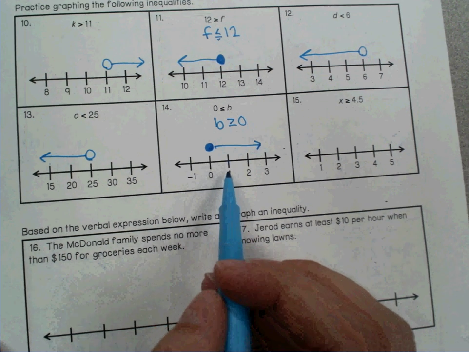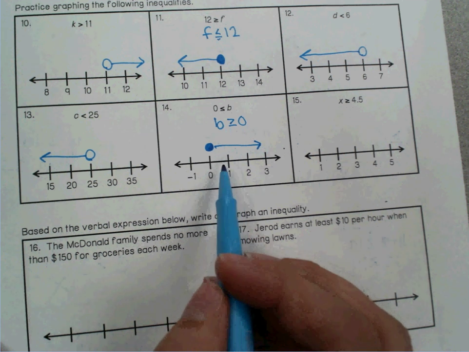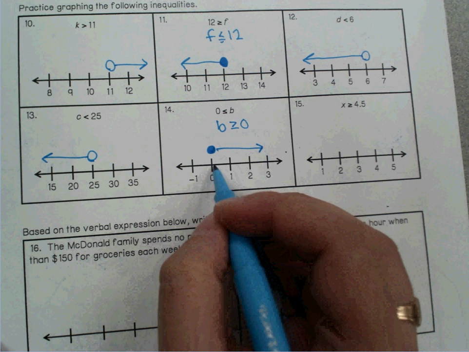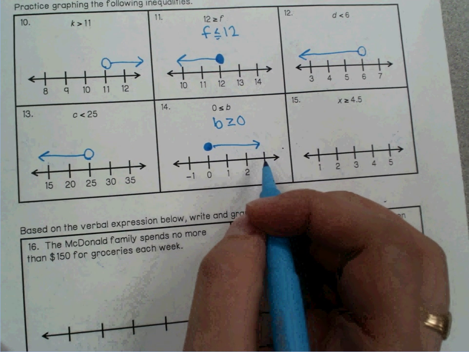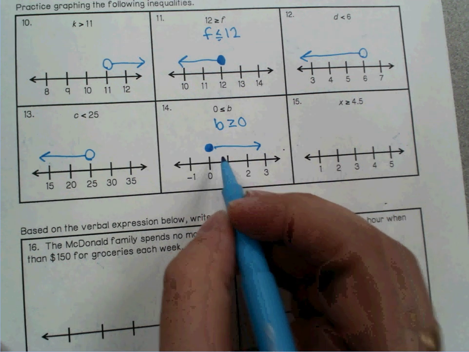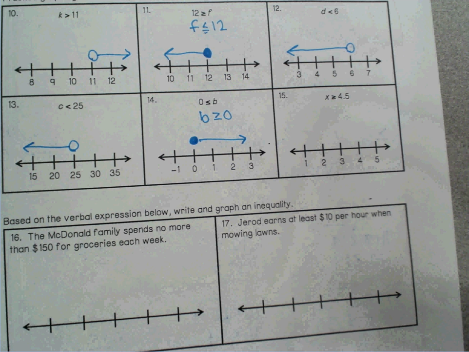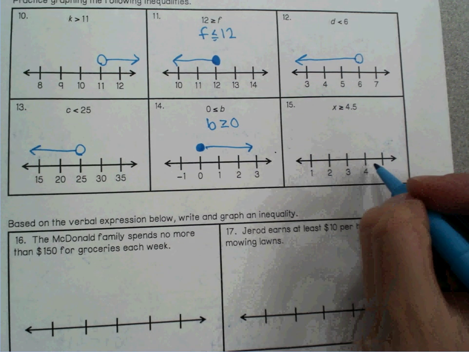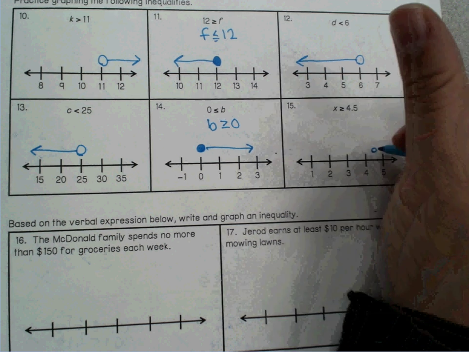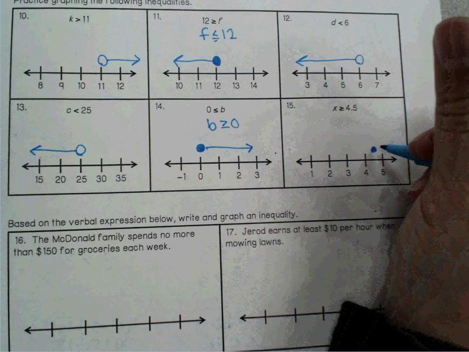Notice how I don't write it on the number line so you can see it easily. Sometimes you may see it written on the number line, and that's fine too. It's just a little bit more difficult to see when you draw on the number line, so I like to go above. And then x is greater than or equal to 4.5. Well, 4.5, we know, would be right in the middle of 4 and 5. So I'm going to put a dot there, and then it's going to be shaded in because it's greater than or equal to, and it's greater than, so it's going to go to the right.